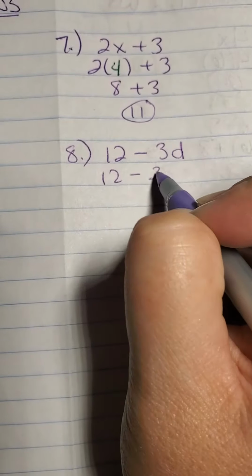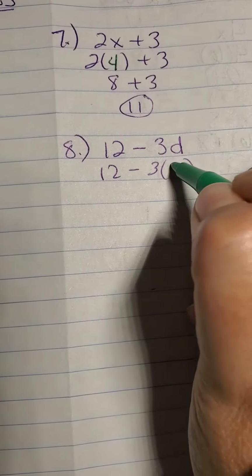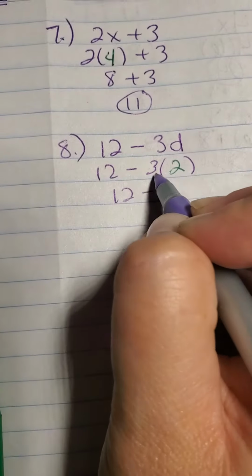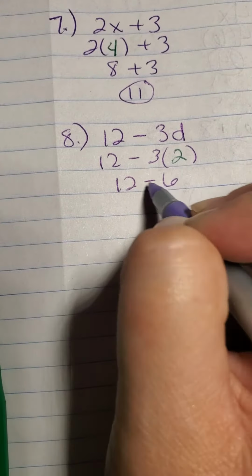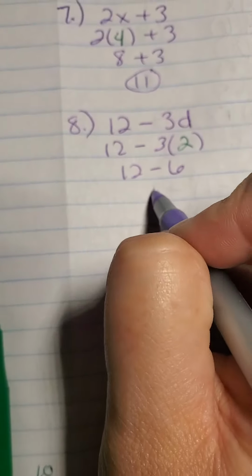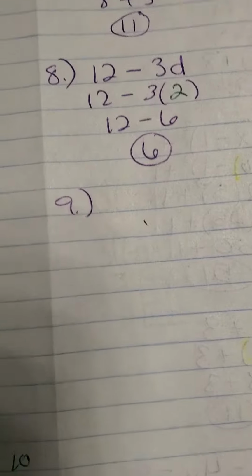Don't forget to pause this every once in a while and see what you can do on your own. Work ahead of me. I love it when you work ahead of me so you can see how you're doing on your own. 12 minus, I've got to do my multiplying first before I do any minusing. So I've got to get my 6 here. 12 minus 6 is 6. Number 9.